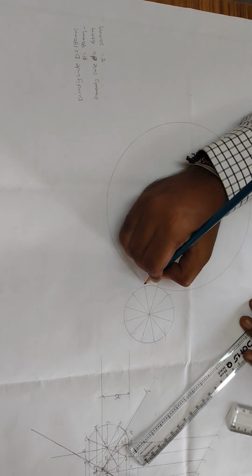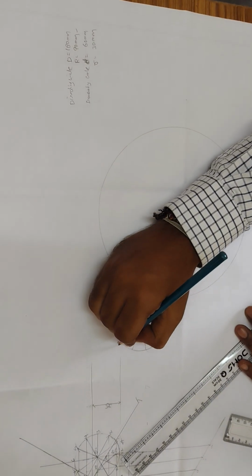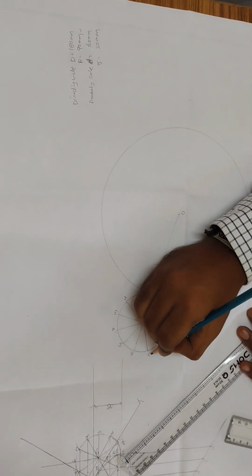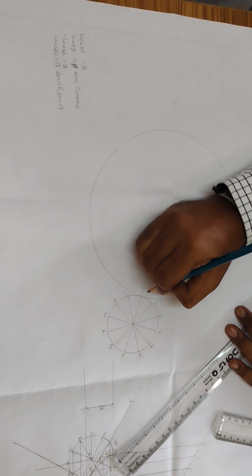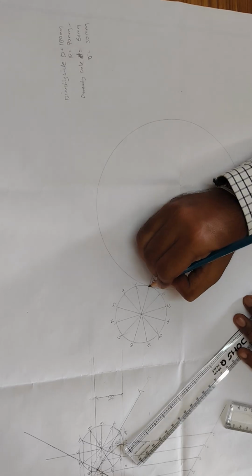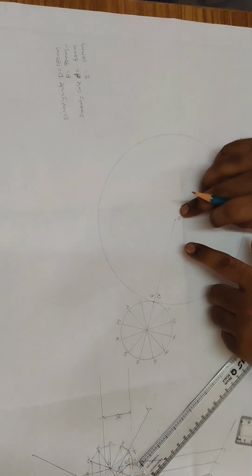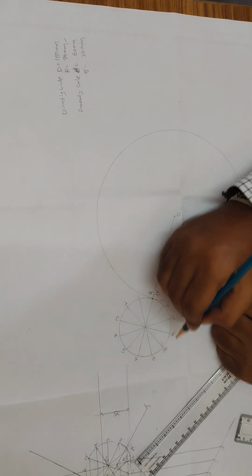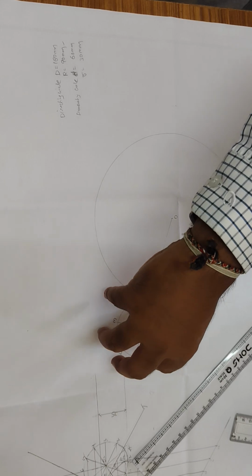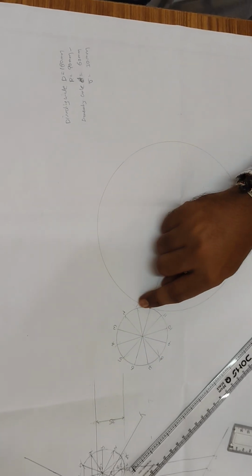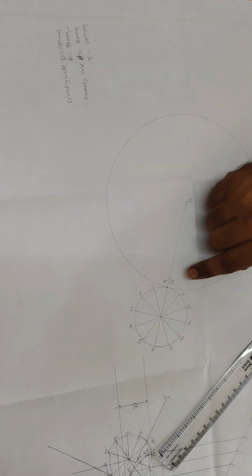Assume the points are 1, 2, 3, 4, 5, 6, 7, 8, 9, 10, 11, and this is the 12 point. This is the starting point of the generating circle, the point P. We are rolling outside like this. So the first touching point becomes 1, and the third point touches here, so we take 1, 2, 3, 4, 5 like this. So this is the starting point P.